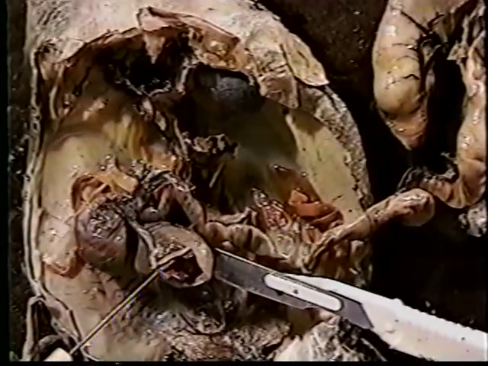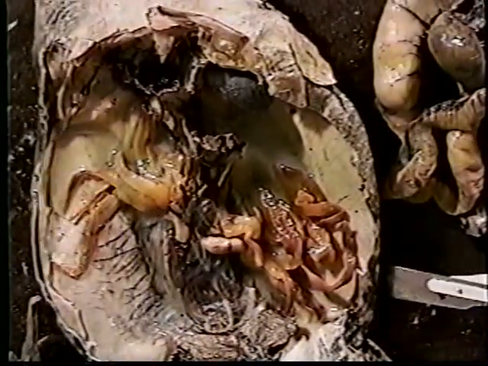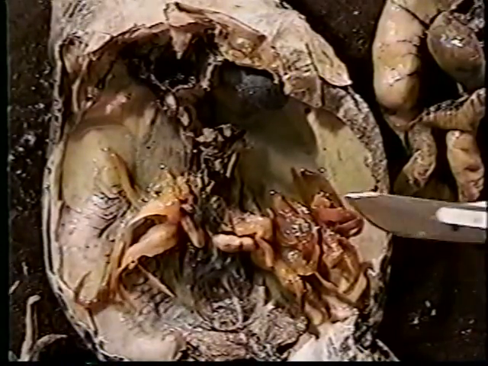I now have removed all of the intestine as well as the stomach. We do have a clear view of what remains in our organism.